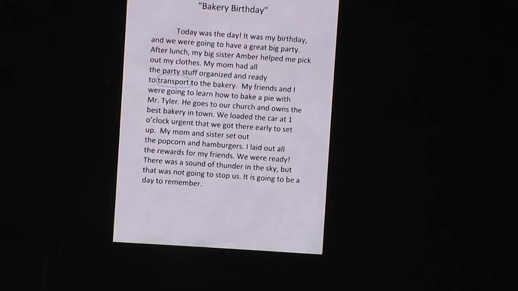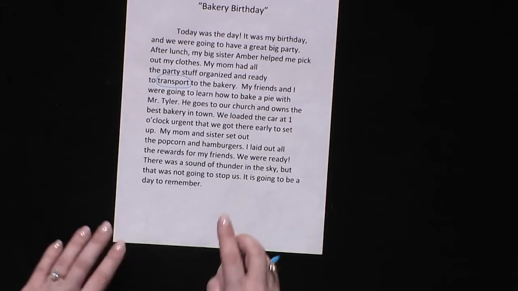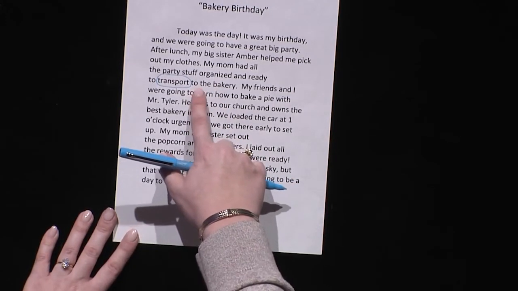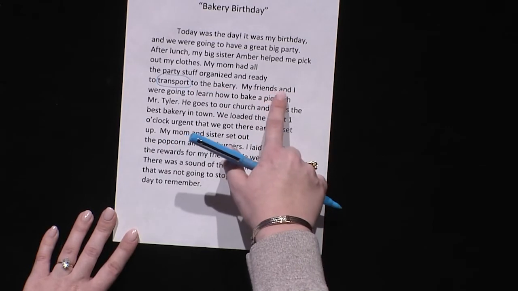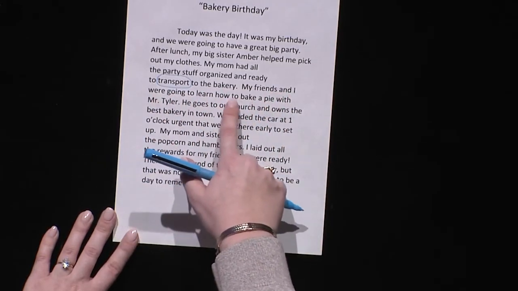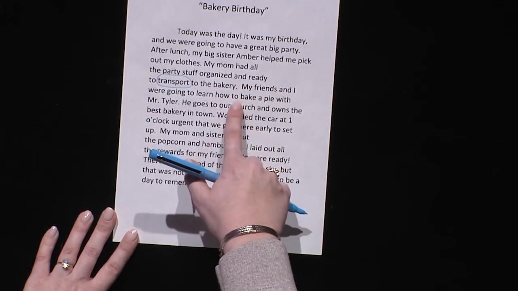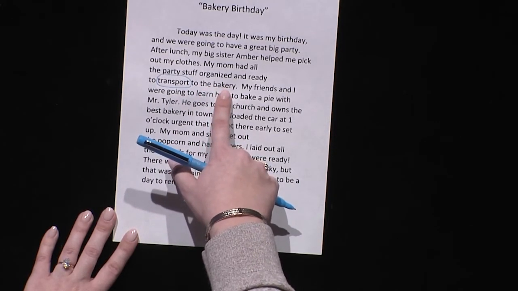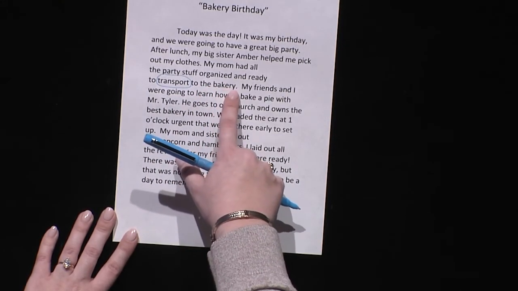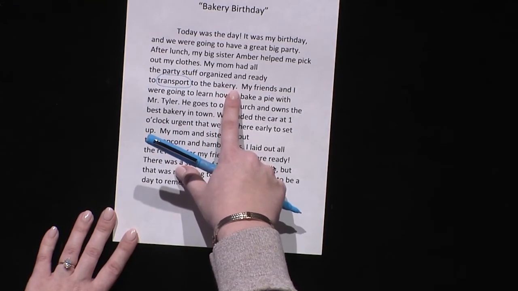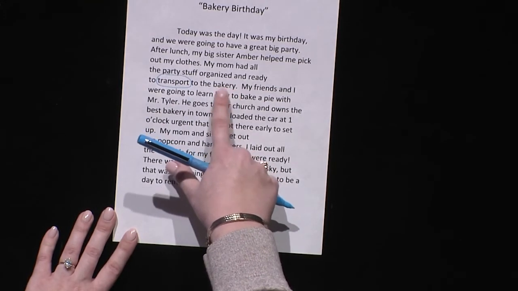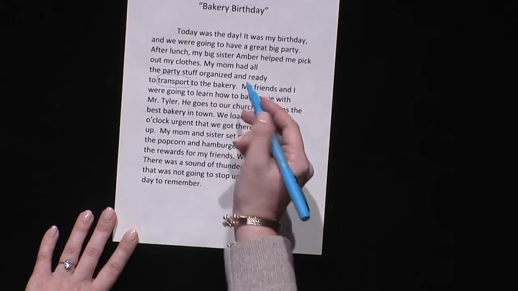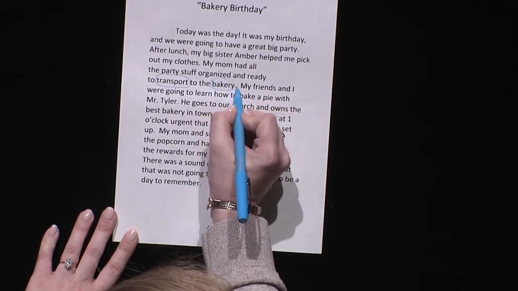Our next word was baker. Do you see the word baker? Let's see. Wait, let's go back. I see a word that looks like baker, but it has an extra vowel on the end. That Y sometimes acts as our vowel. This is bakery. I'm going to circle that because it has our base word baker.